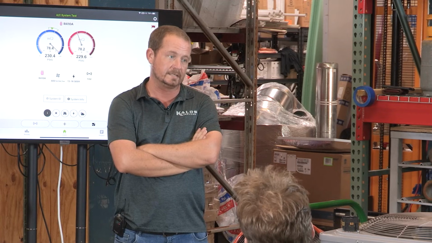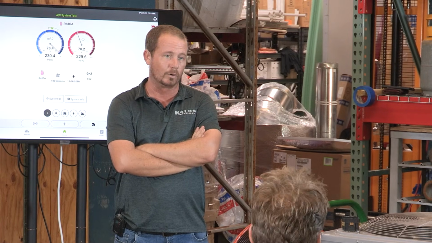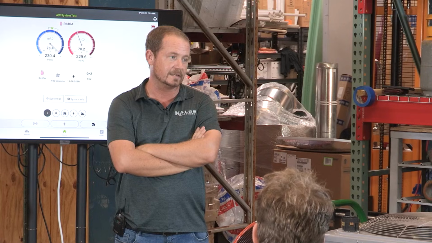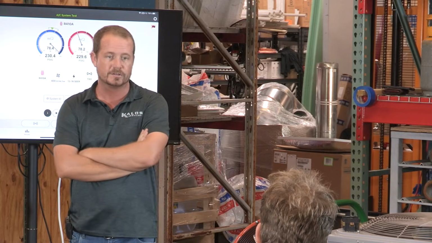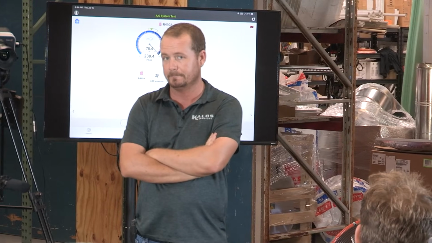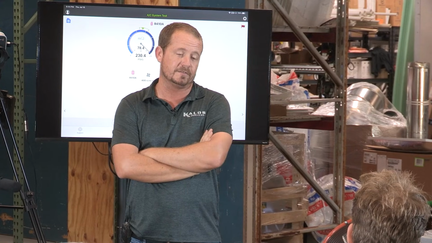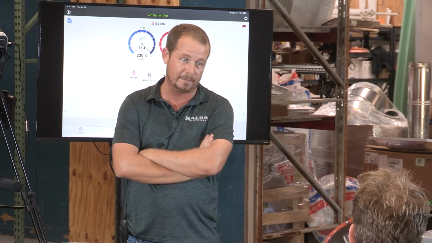Because there's lots of weird things that can happen. Somebody could have put the wrong blower wheel in. Stuff like that can be hard to spot sometimes. There's some strange things that can happen. What happens if the motor's running backwards? That's one that a lot of people fail to catch.